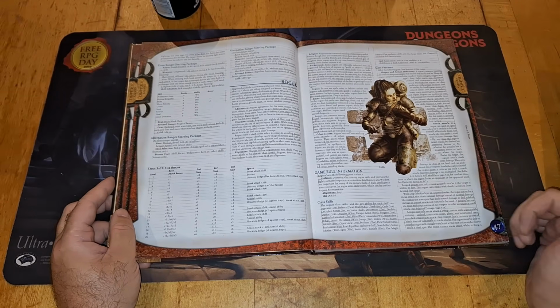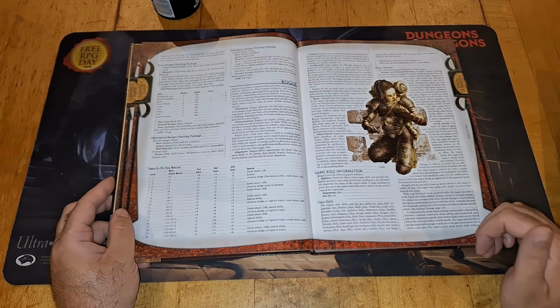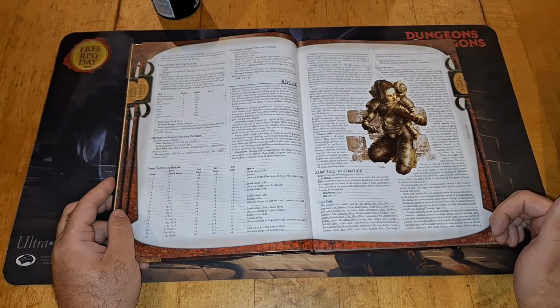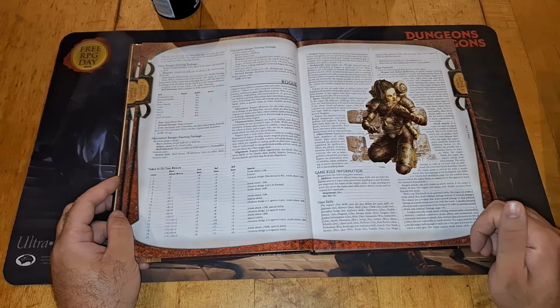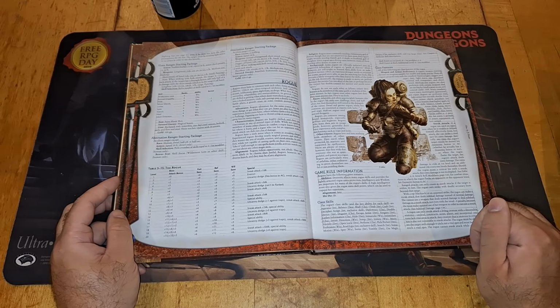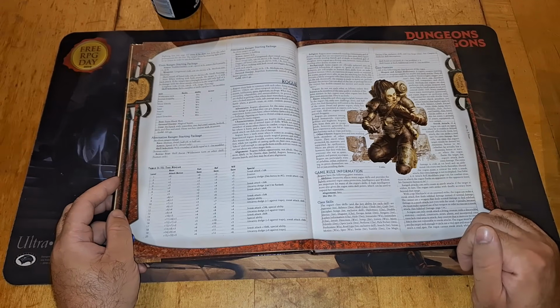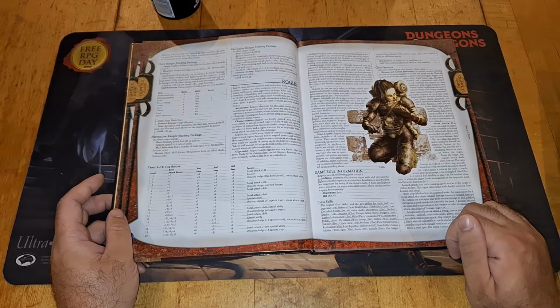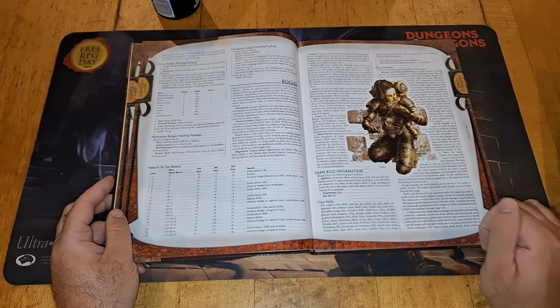So anything that revolves around the concept of being like agile, like your dex, or if you had any dodge bonuses, even your shield bonus won't apply to those rolls because the idea is that the shield bonus might. I have to look that one up again. It's been a little while, but your dex and any dodge bonuses won't apply because you're unaware of the attack coming.